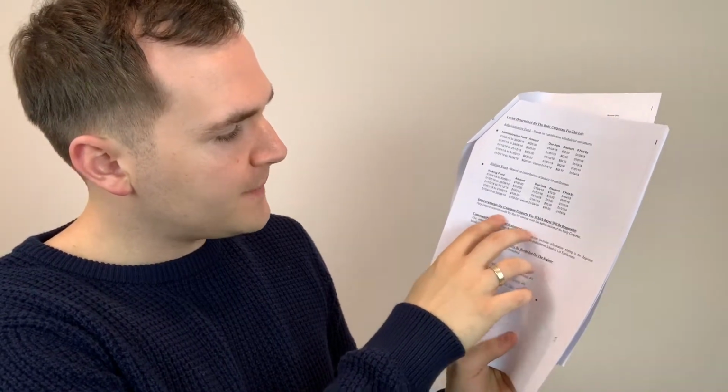Just some other things that will be listed, like improvements of common property, body corporate assets required, lot entitlements. So there's a lot of other things to look out for, but I'm just running you through the basics and the most important stuff that I look for.